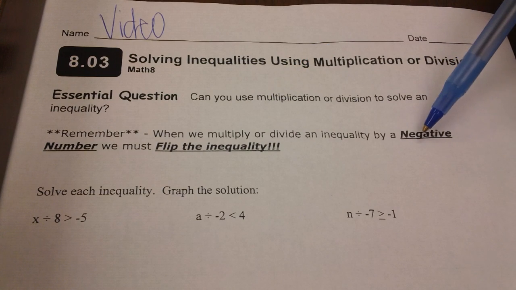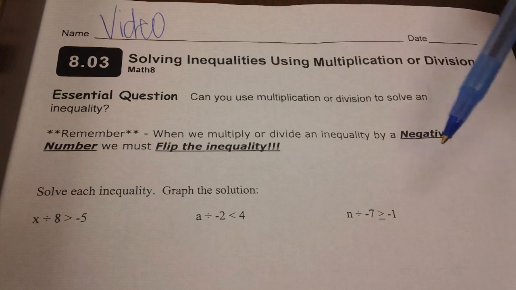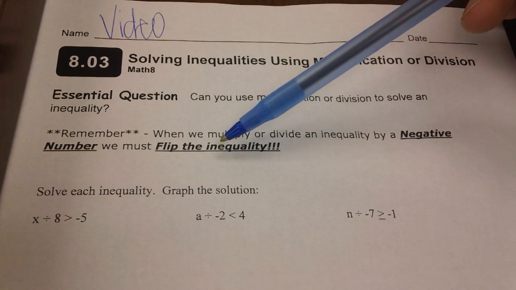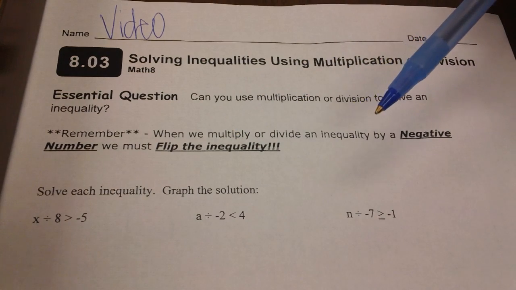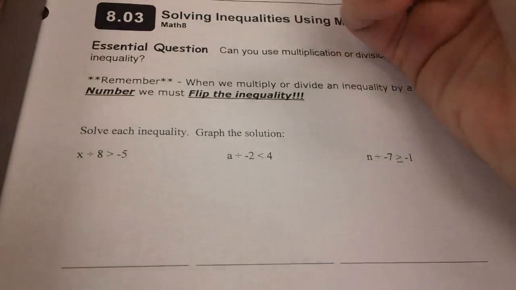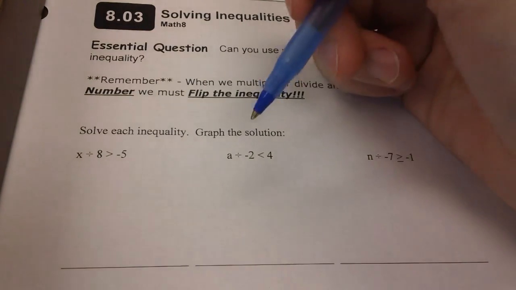So you have to remember your rules for multiplying and dividing negatives, but you also have to remember that the inequality sign flips directions. So on this first set, we're going to solve the inequalities and then graph the solution.